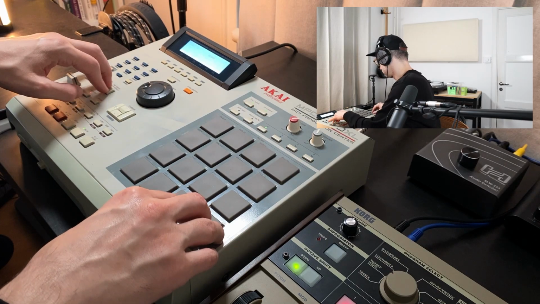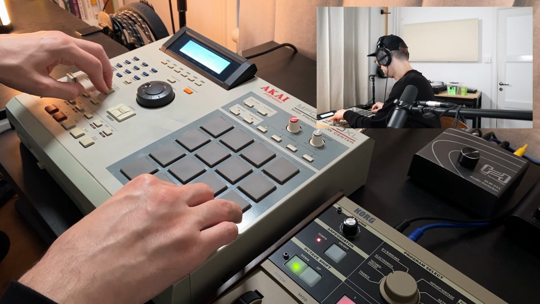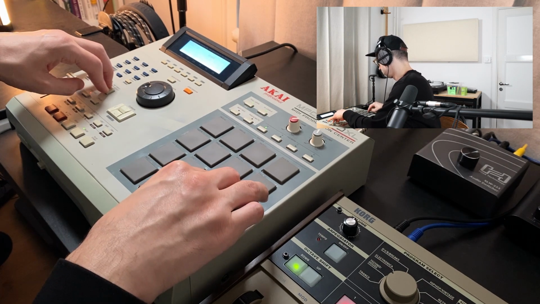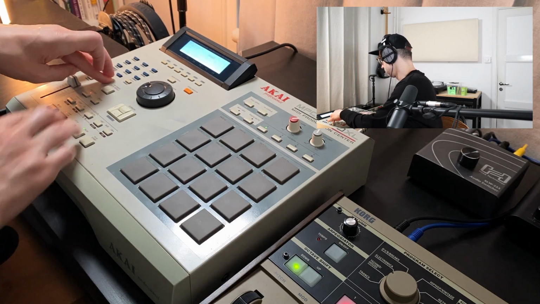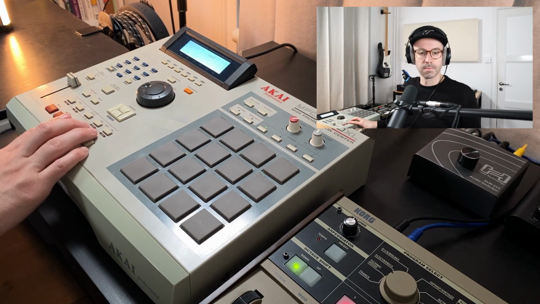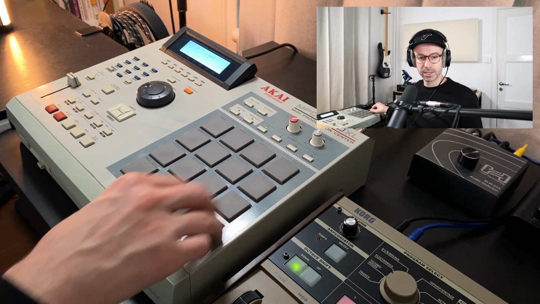So first let's record just a straight pattern. So it's 2 bars C, 2 bars in E.